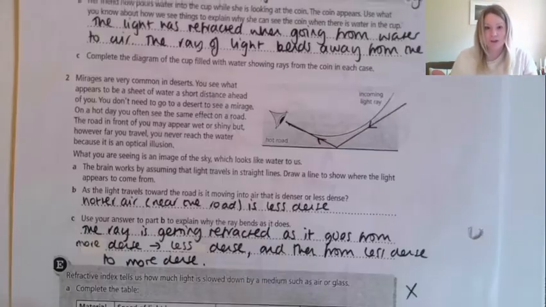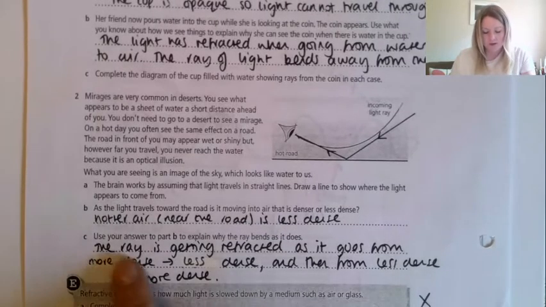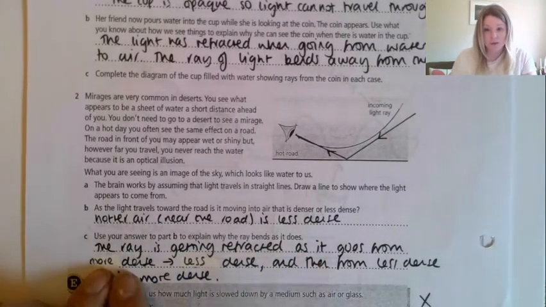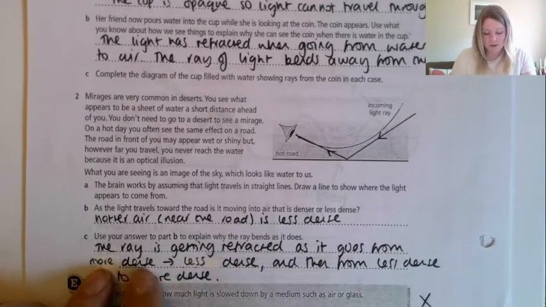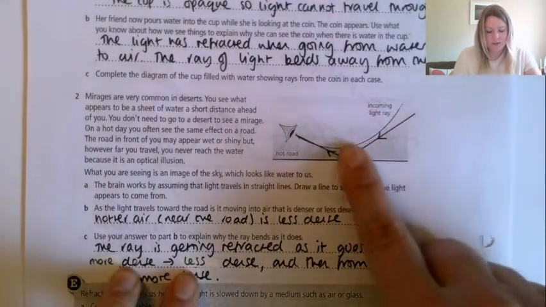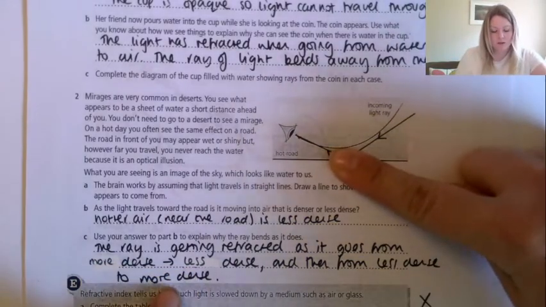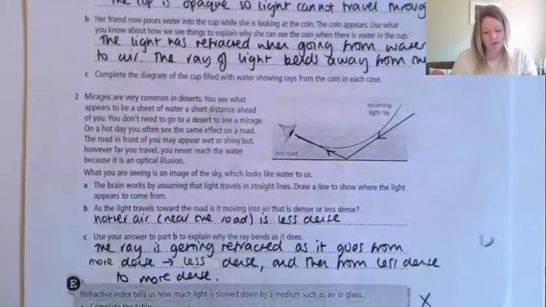So here's the way I wrote my answer for that. So the ray is getting refracted as it goes from more dense to less dense, and then from less dense to more dense. So more dense to less dense is as it's coming in, and then from the less dense to the more dense is as it's moving away from the road again.